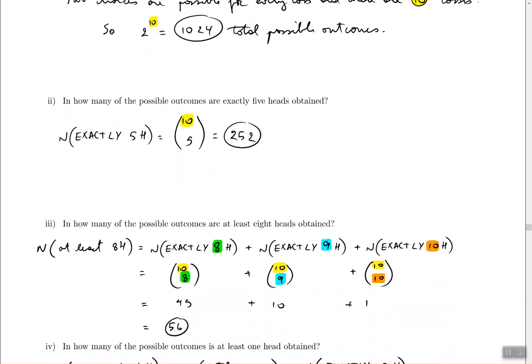How many possible outcomes are there with exactly 5 heads? Exactly 5 heads means that you have 5 heads out of 10 tosses. So 10 choose 5 is going to give me 252.